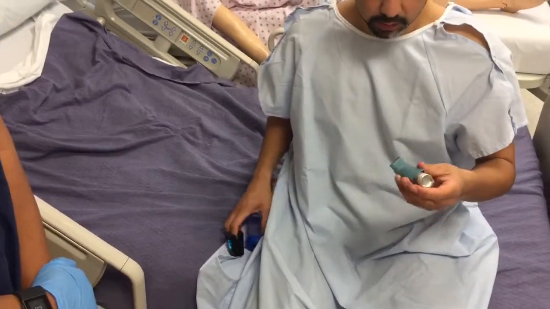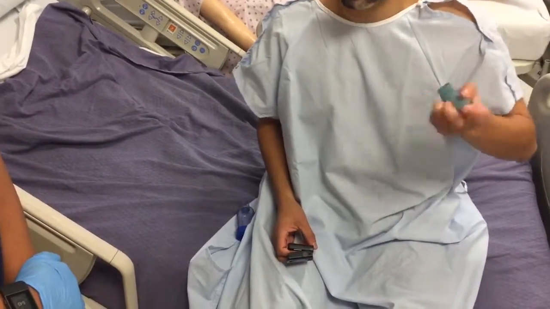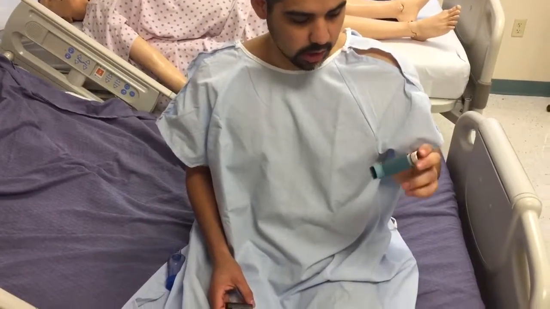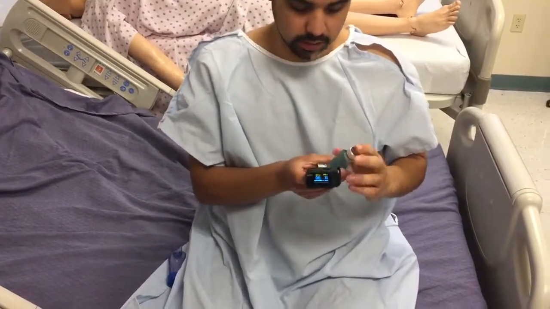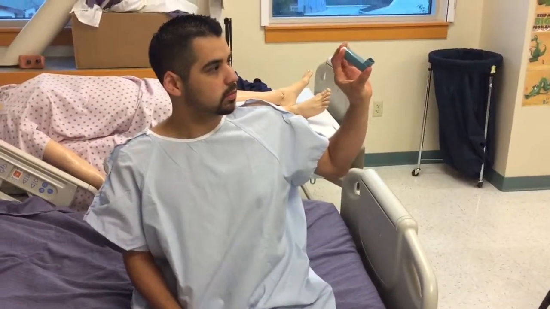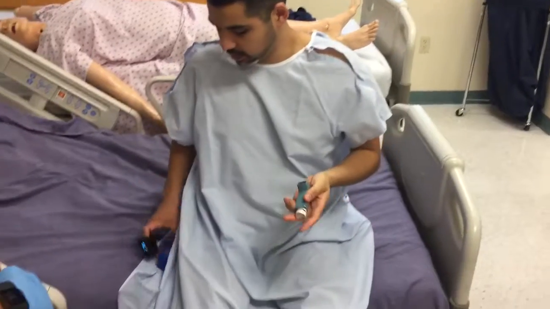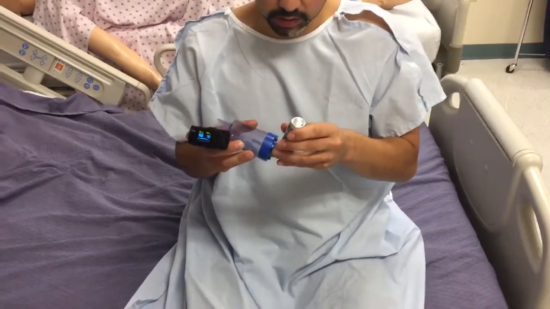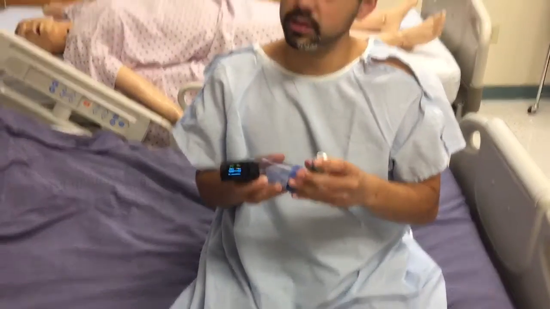Then I'm going to shake it, and prime it away from me in the air. It means it's ready. Then I'm going to get the spacer, and this helps the drug go down to my lower airways.